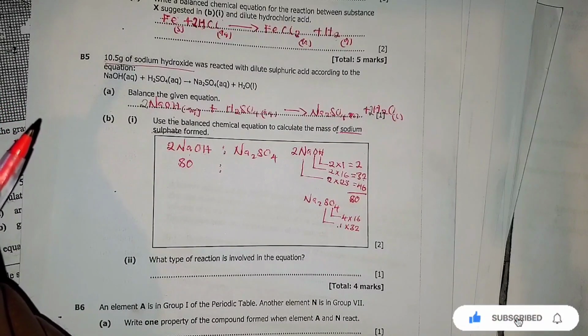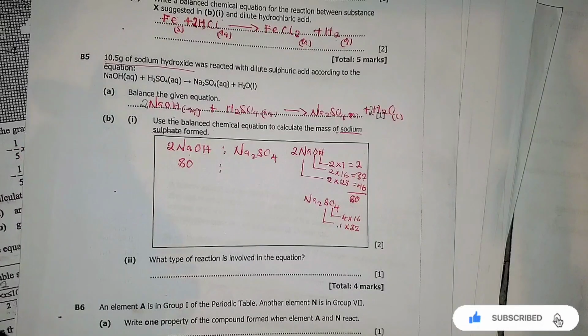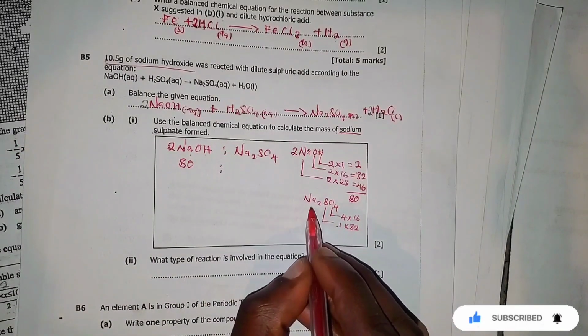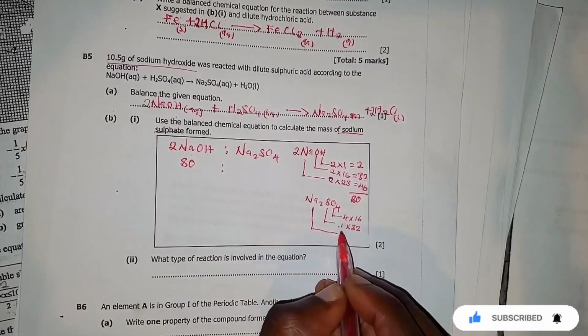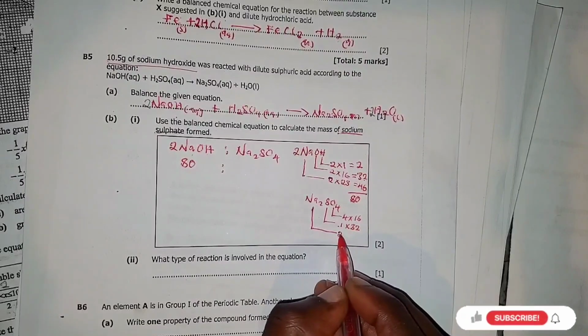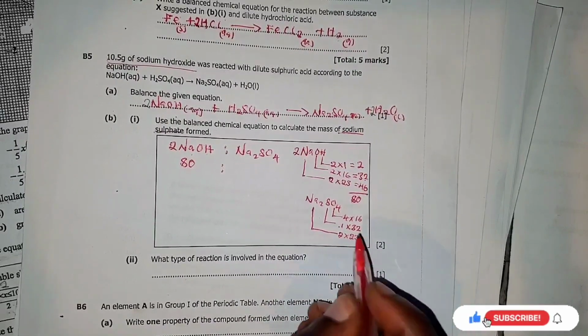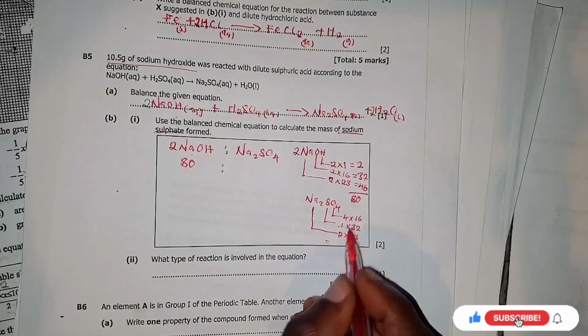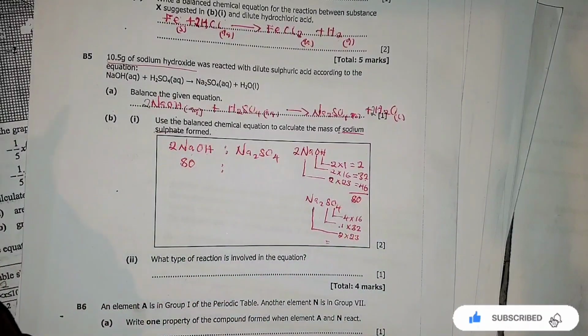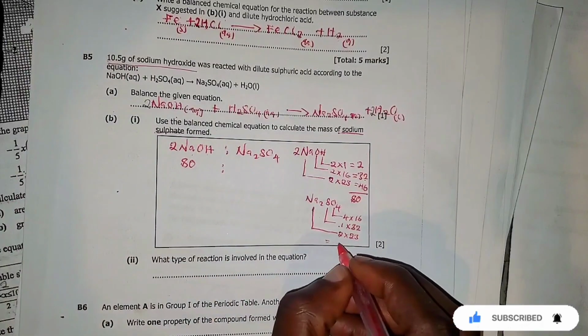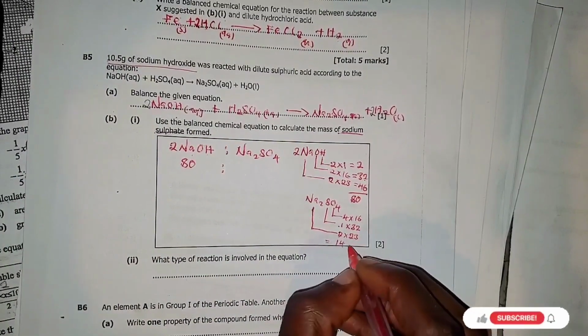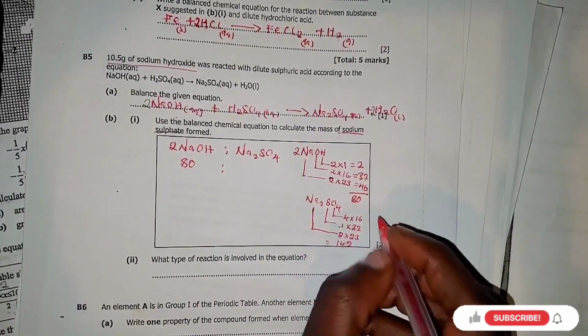Okay, the sulfur, yes, it is 32. Sodium, this is 2, so it will be 2 times 23. When we multiply here and add, we are going to have 142.